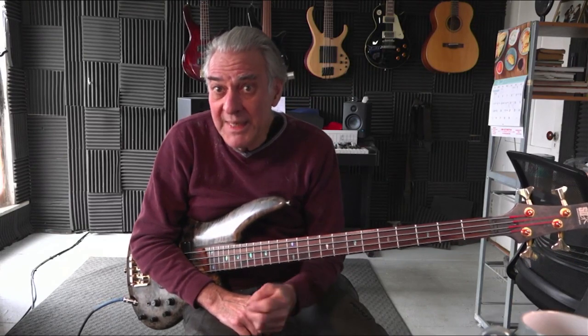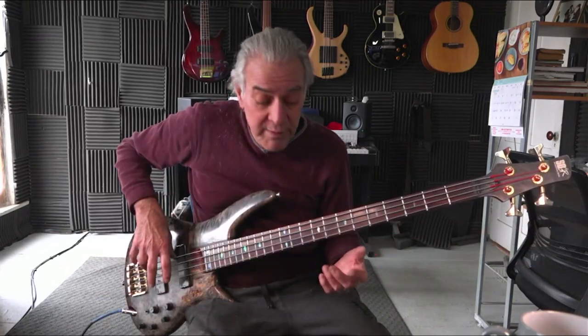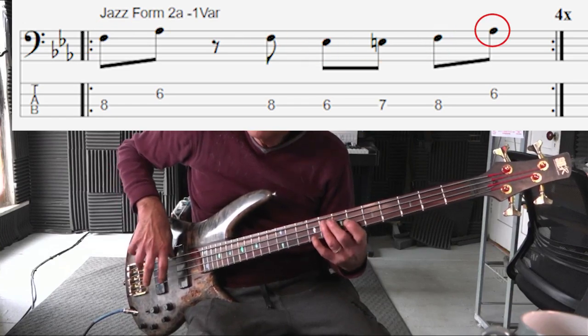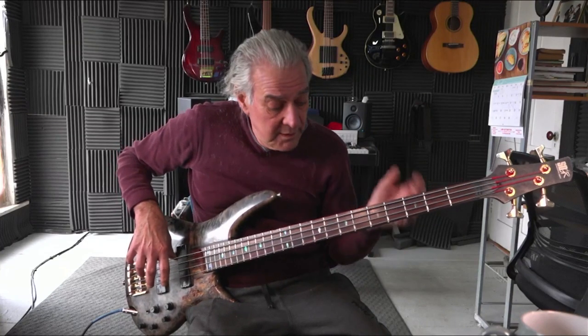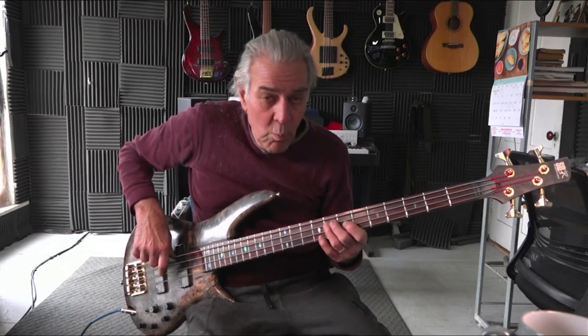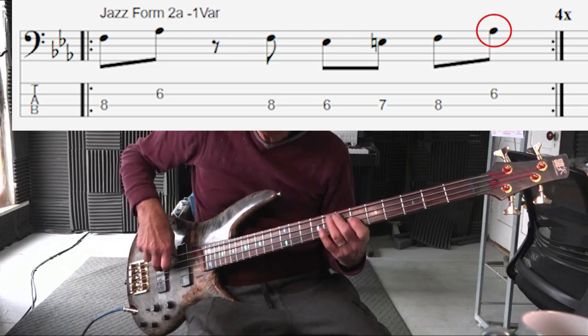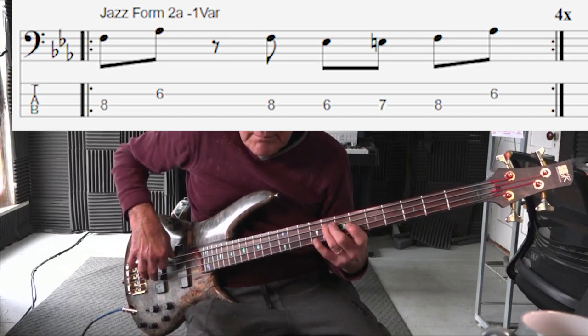What you want to pay attention to is you want these passing tones and approach tones to be played on the offbeat, and you want it to resolve to a downbeat to a chord tone. Let me show you very quickly. I'm going to count, and you'll see that that E, which is the passing tone, is on an offbeat. 1 and 2 and 3 and 4 and 1 and.